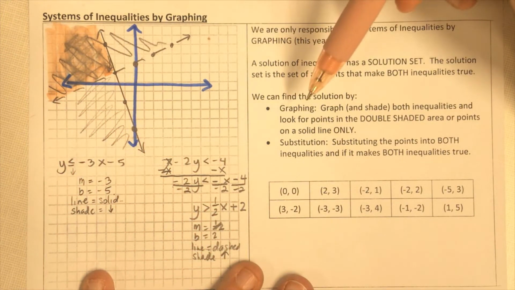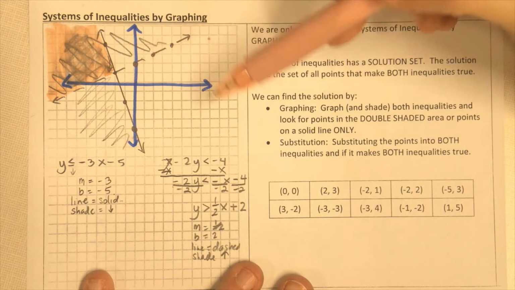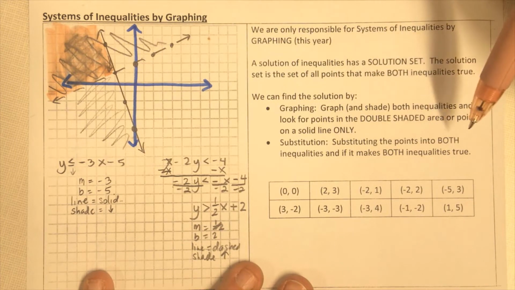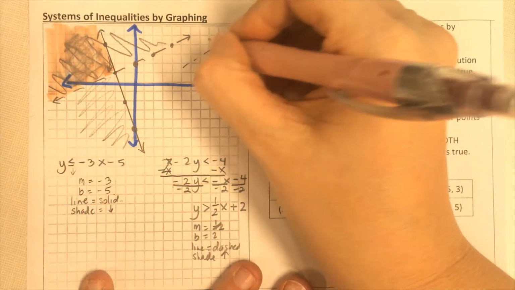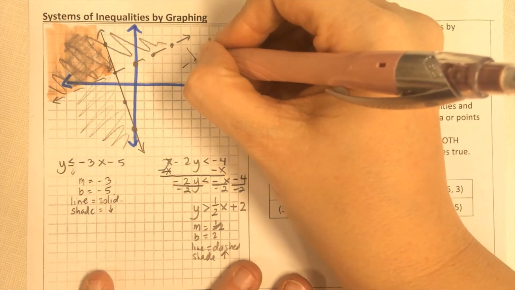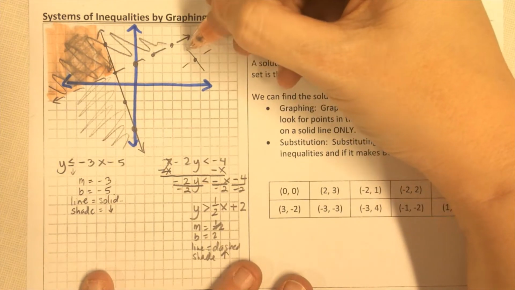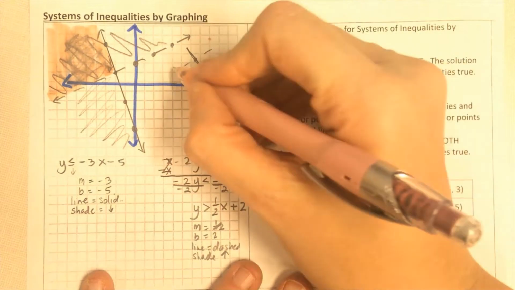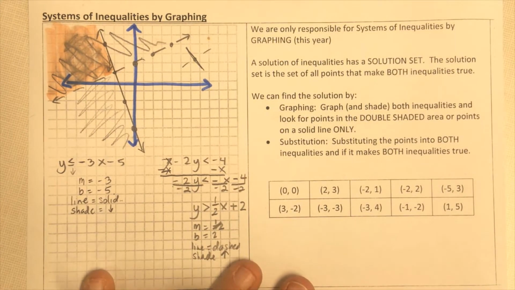Now, when I'm finding my solution, I'm going to graph and shade both of my inequalities just like it is, and I'm going to look for points in the double shaded area, or points on a solid line only. Because look, if I have a dashed line and a solid line, where they cross is not a solution to both of them, because it's a solution for this one, but not the dashed one. So anything that falls on a dashed line is not part of my solution set.